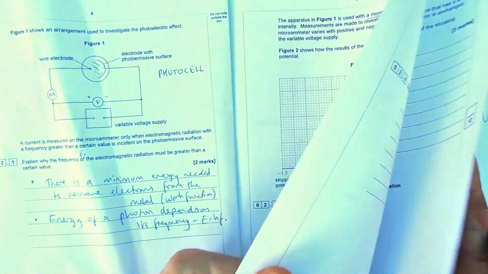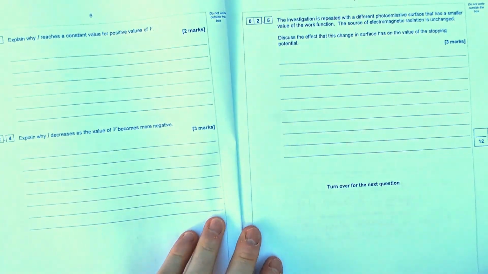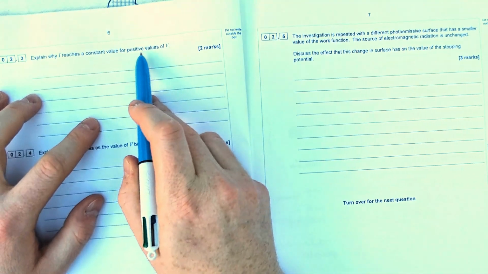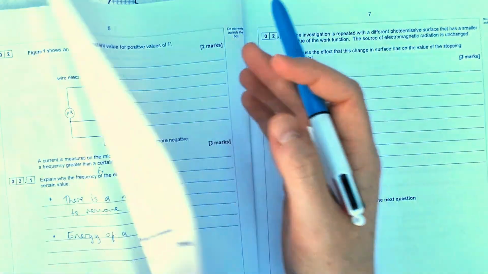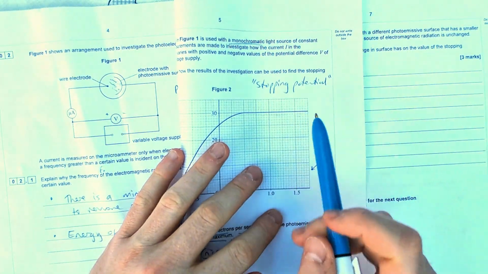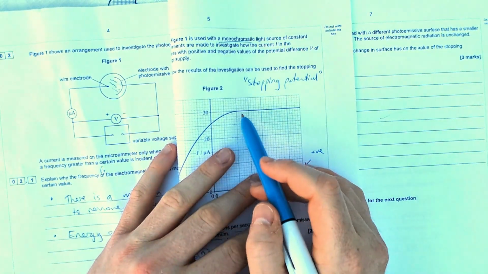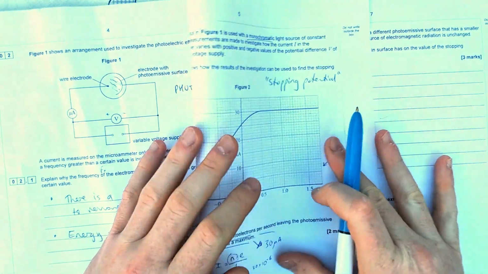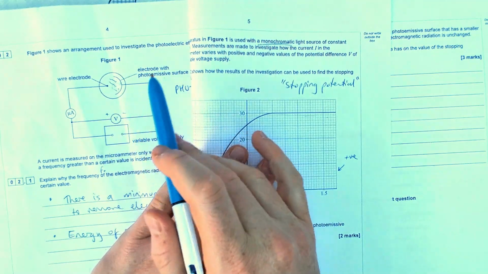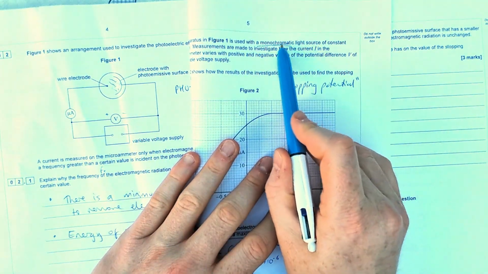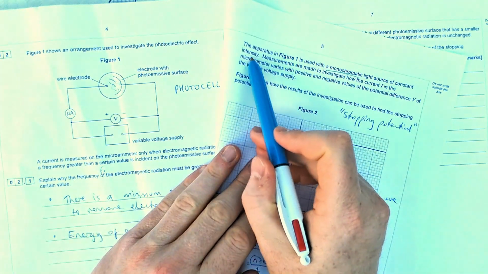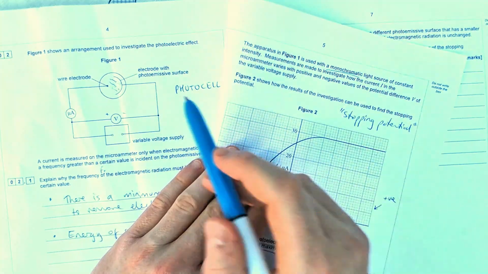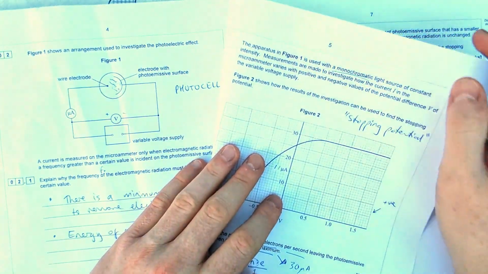Right, the next question refers back to what we were talking about a second ago with the stopping potential. It says, explain why I reaches a constant value for positive values of potential difference. On our graph, you can see it levels off here. So essentially what's happening is the current reaches a maximum because all the electrons that could possibly be emitted from the surface are being emitted. Because it's a monochromatic light source of constant intensity, you cannot increase that to get more electrons out. With that intensity and that frequency, there's only a maximum amount that can be emitted from the surface.